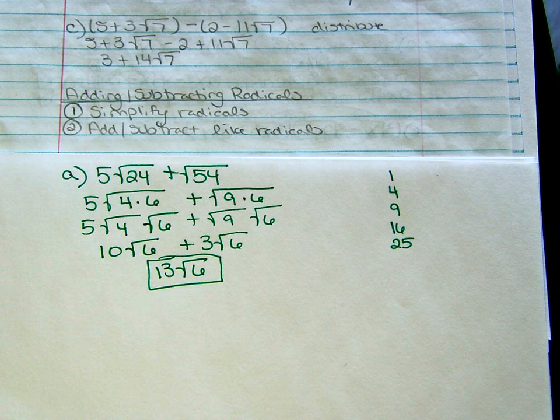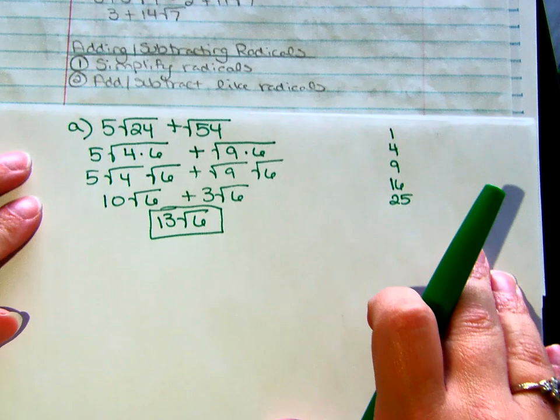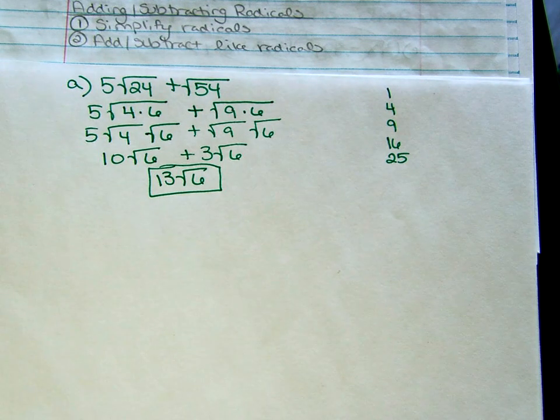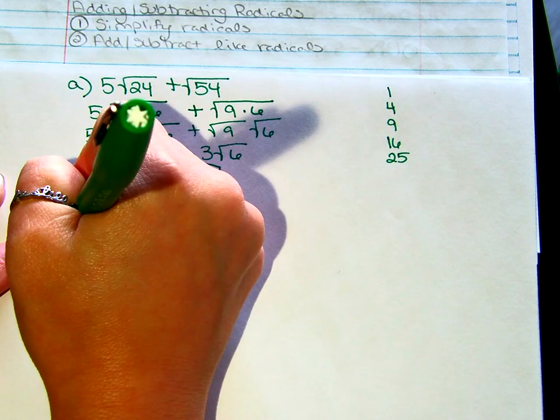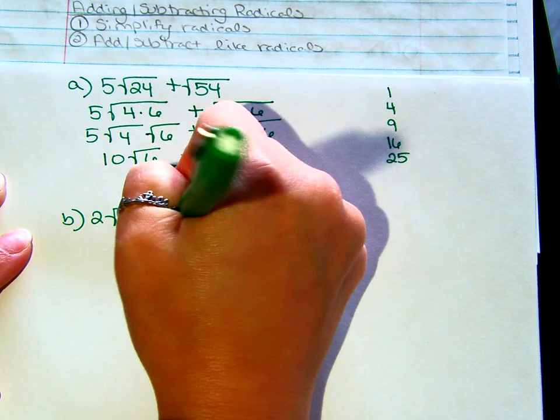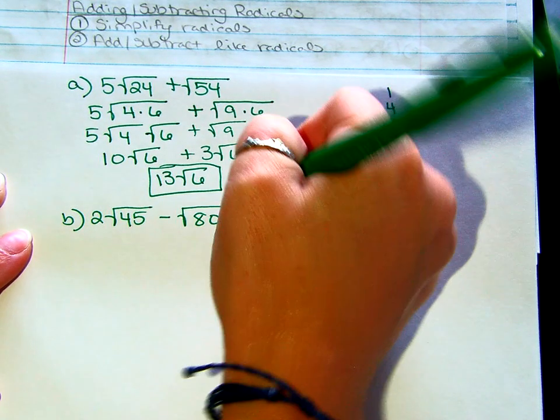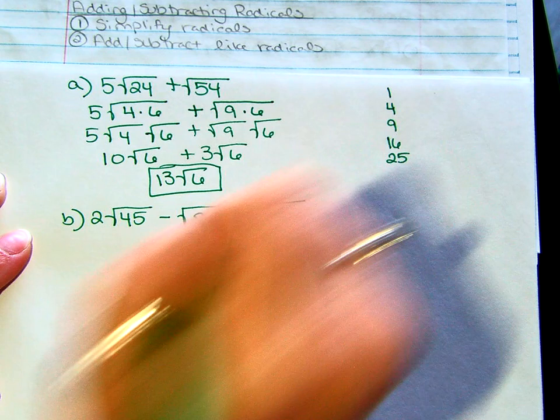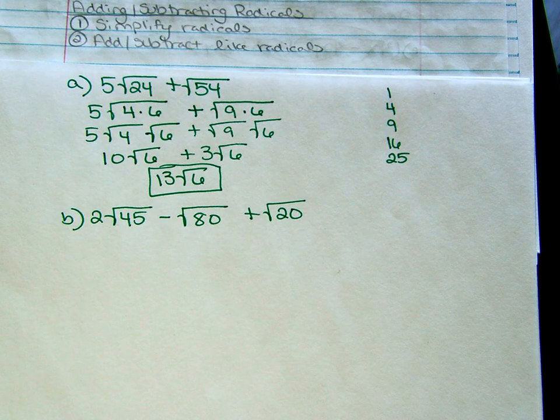Questions, comments, clarifications? All right, let's do a little bit bigger one. I'll try and leave those steps up there for this one at least. B, we are going to have 2 radical 45 minus radical 80 plus radical 20. So this one's got 3 different radicals going on. It doesn't really matter how many radicals you have. Your goal is always the same. Let's simplify them down, and then let's do our arithmetic if we are able to.